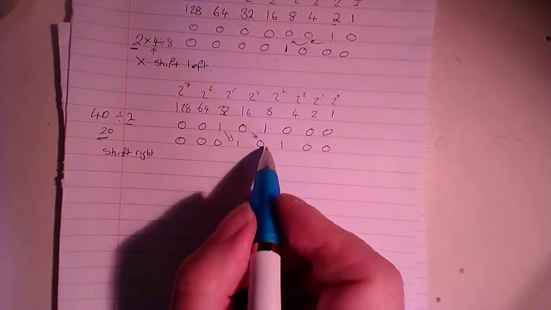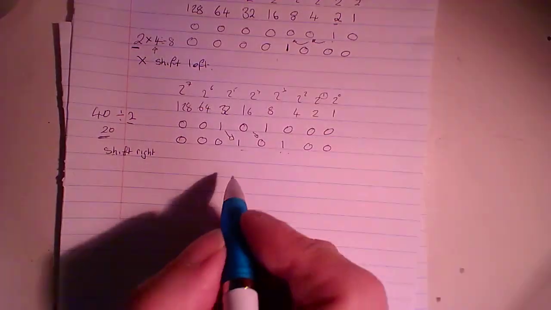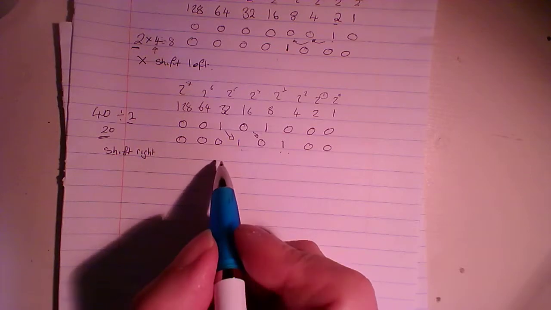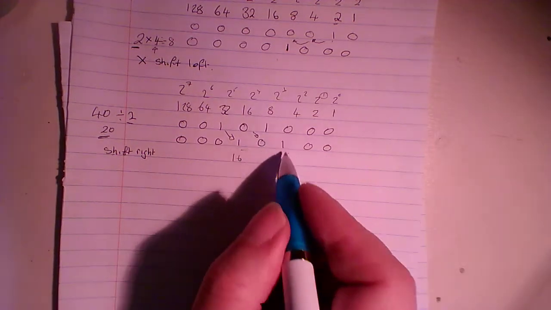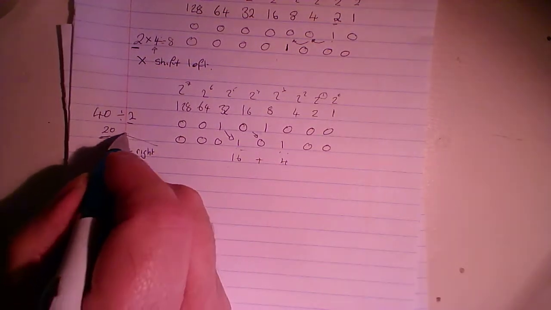So I've shifted the whole thing along right by 1 position because I was dividing by 2, and my answer is, well, I've got 16 there and I've got 4 there, which gives me my 20. So that's the proof that shifting right divides and shifting left multiplies. And that really is all you need to know.